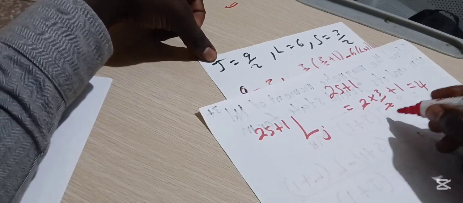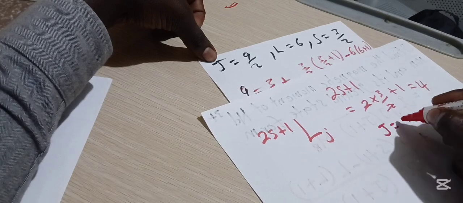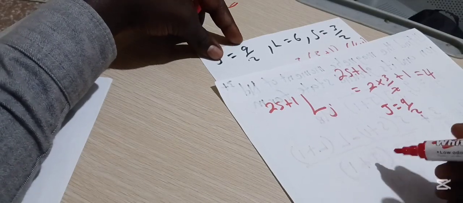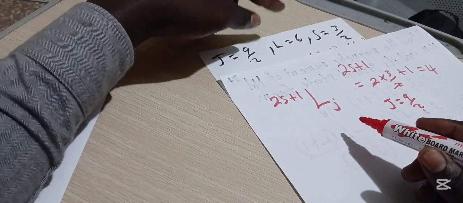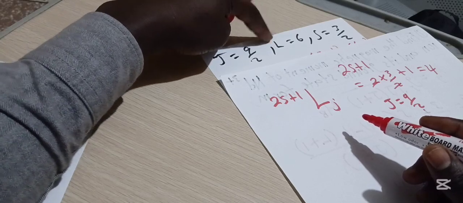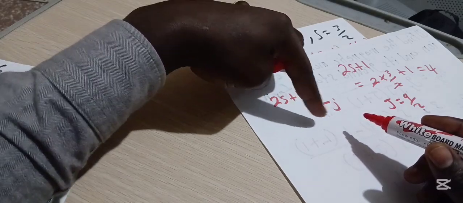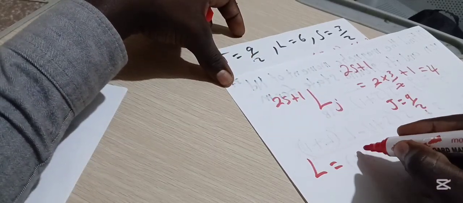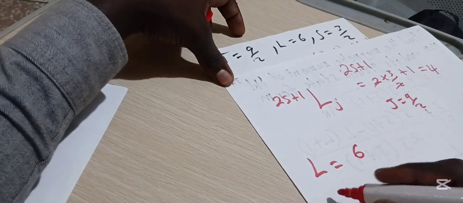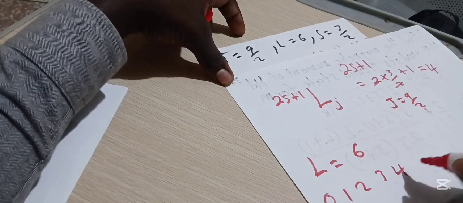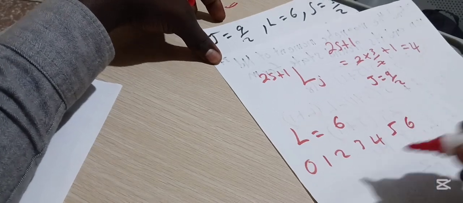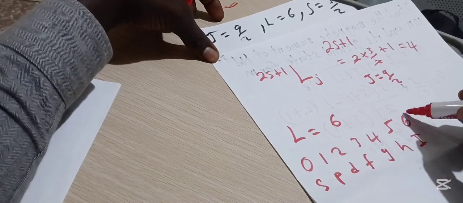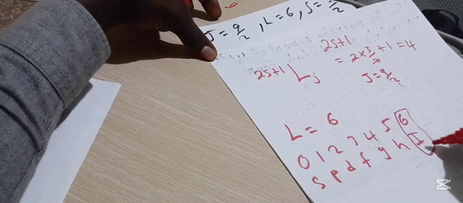What is the value for our J? We already knew our J to be 9/2. So what does the label L stand for? We get our L from the value of L that we already calculated, which is L equals 6. That's where we're going to get our label. So let's start numbering 0, 1, 2, 3, 4, 5, 6. Now S, P, D, F, G, H, I. For L equals 6, we got our label to be I.